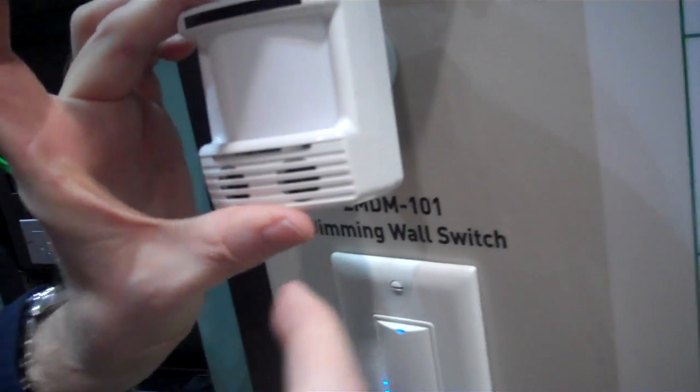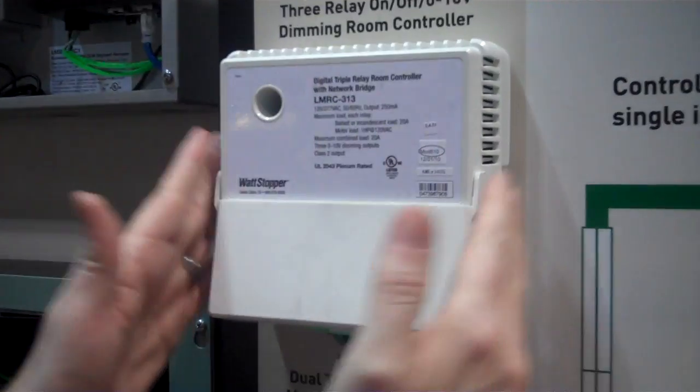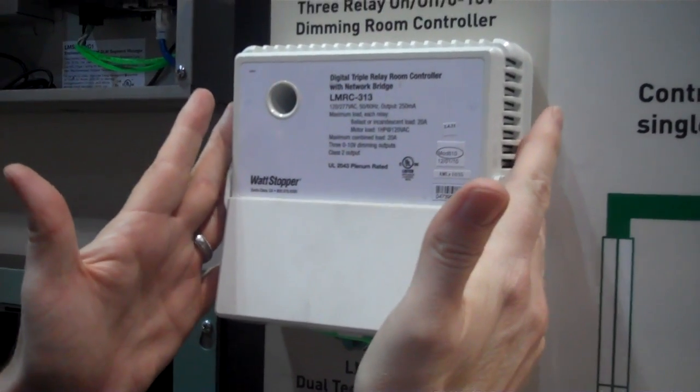But that gets the ball rolling, so we started thinking about, well, instead of the low voltage wires that we have in the back, what could we do to make it even easier to communicate? And so we chose Cat 5. It's not Cat 5 because it's Ethernet, it's Cat 5 with our own serial protocol over it that's really simple to install. So if you figure an electrical contractor, this is one of our dimming, what we call room controllers.